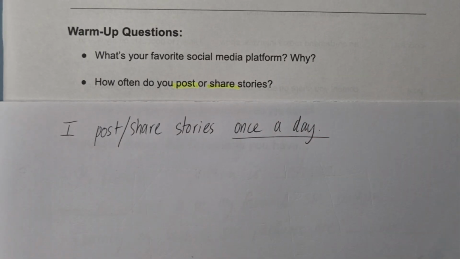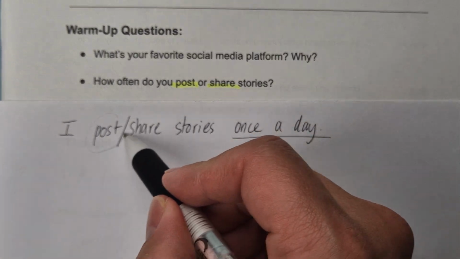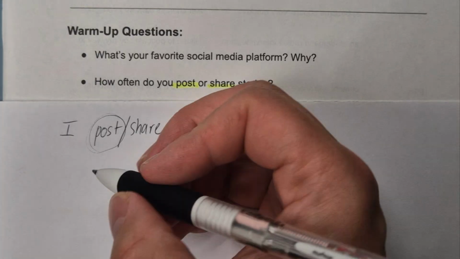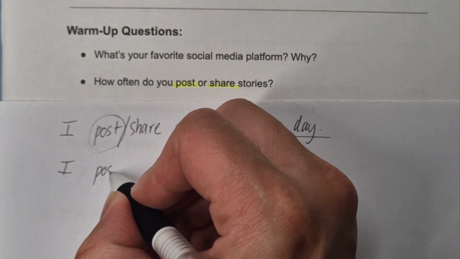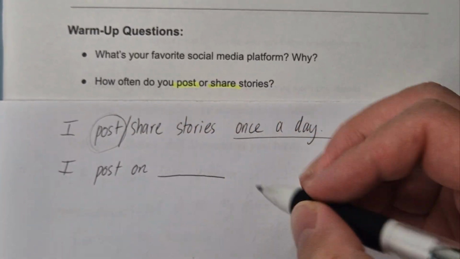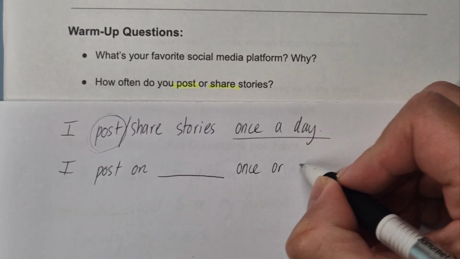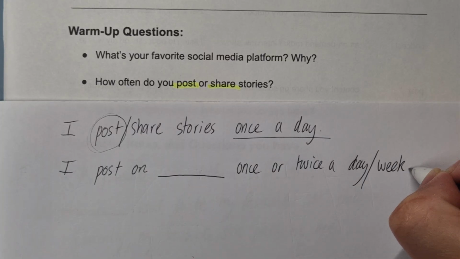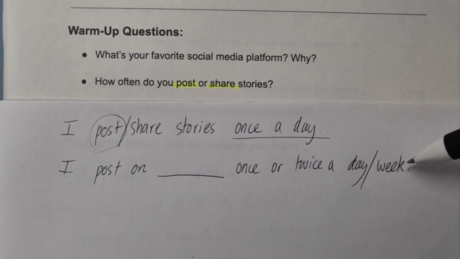Different platforms use different words. So Instagram has stories, reels, posts, instants, loads of vocabulary to catch up on, but basically you can just use post for everything. I post once a day. So let's give another example. I post on platform once or twice a day, or we might say week. Okay, some people are regular, some people are irregular.